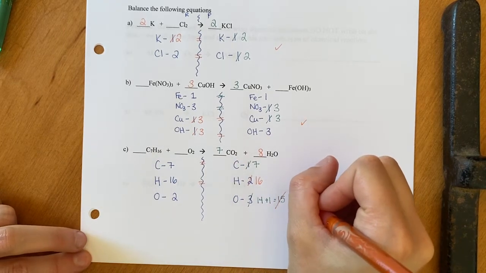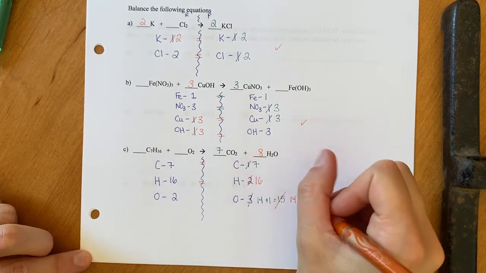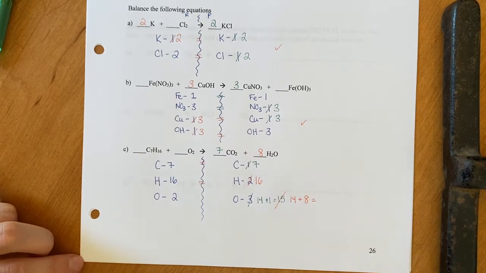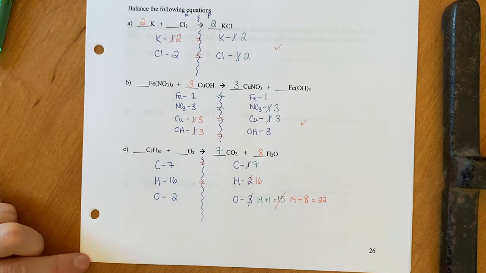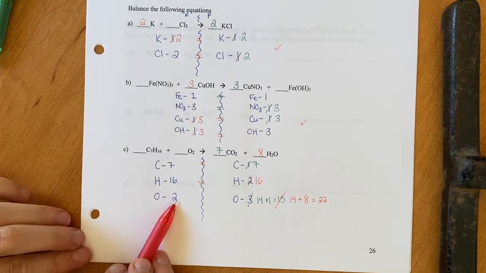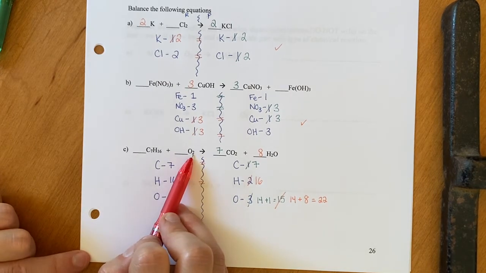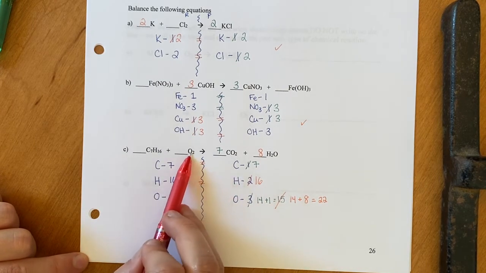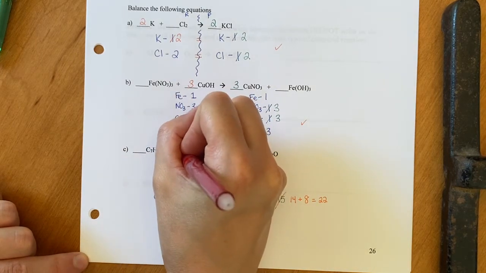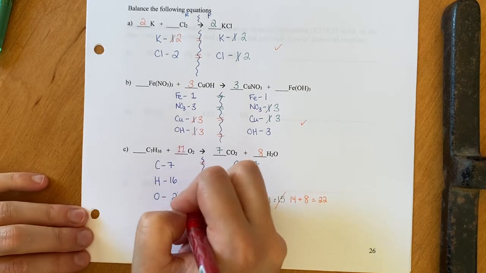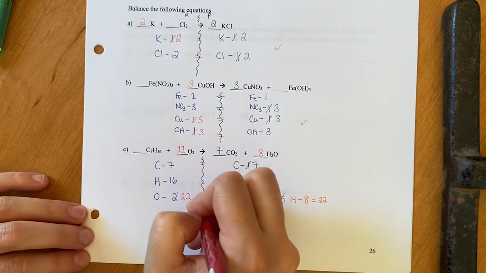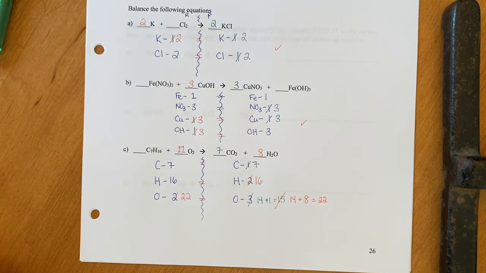That hasn't changed. Plus 8 times 1 is 8. 14 plus 8 is 22. 22 oxygens on this side. We need 22 oxygens on the other side. Oxygen comes in pairs, so 22 divided by 2 means I need 11 molecules of O2, and that will change that to a 22 and balance that one out.